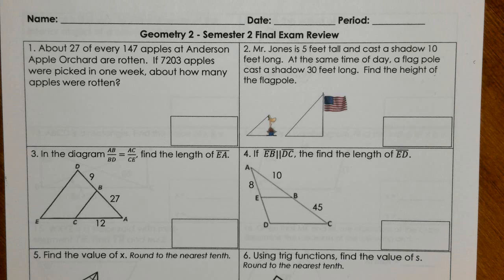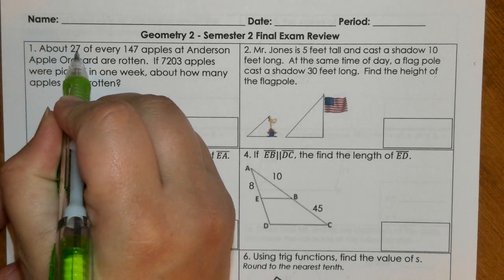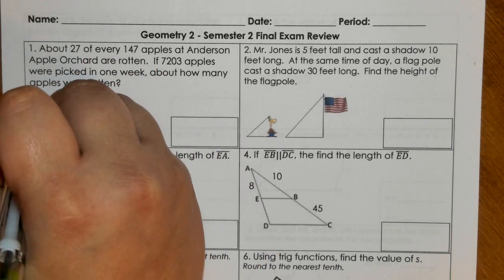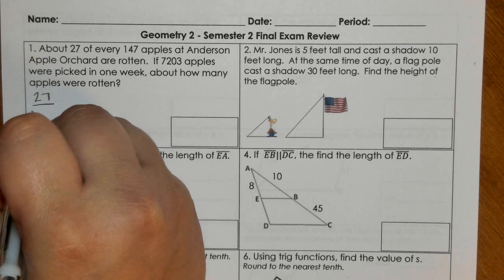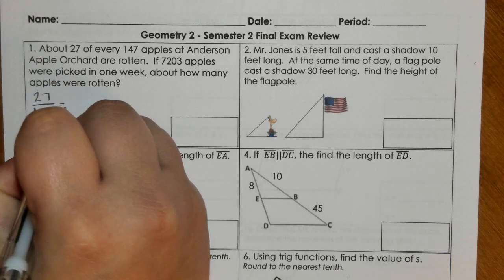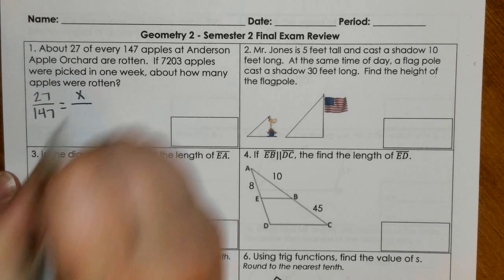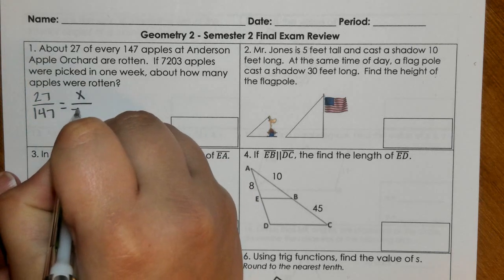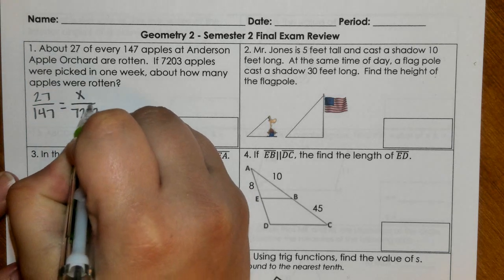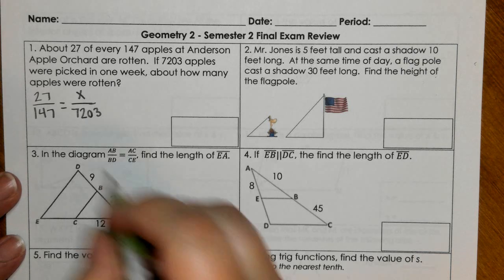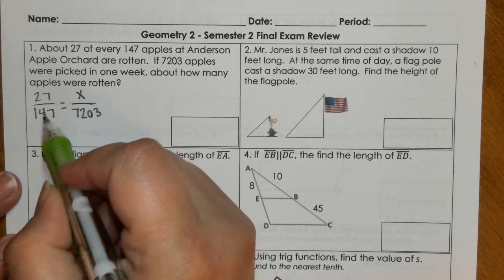So you're setting up a proportion. We're saying 27 rotten apples out of the total 147 equals the unknown rotten apples out of 7,203. This time we'll just multiply across, like cross products.